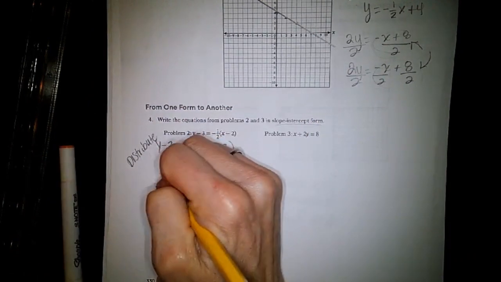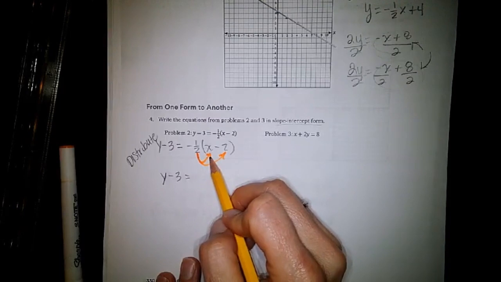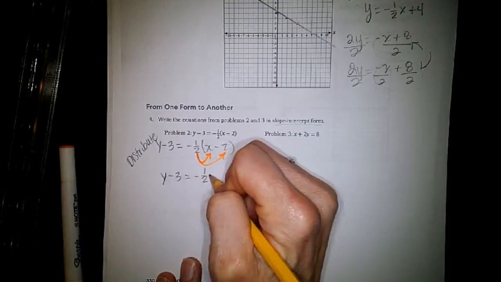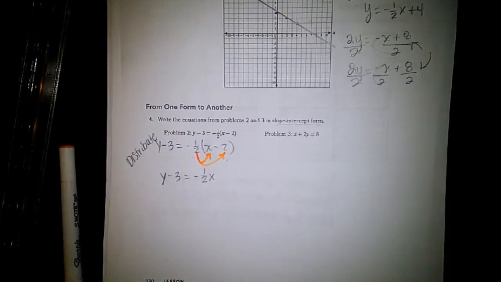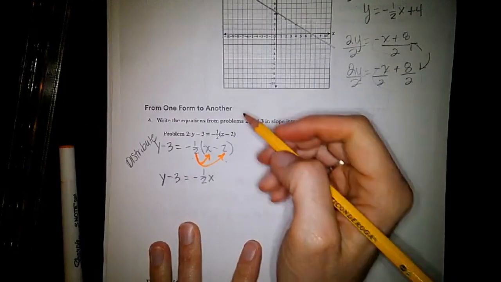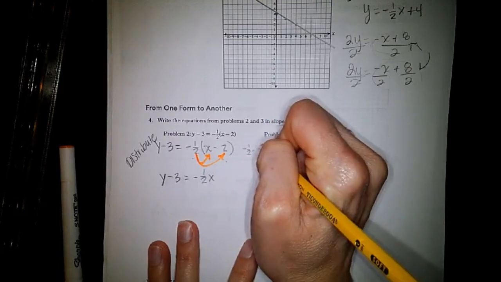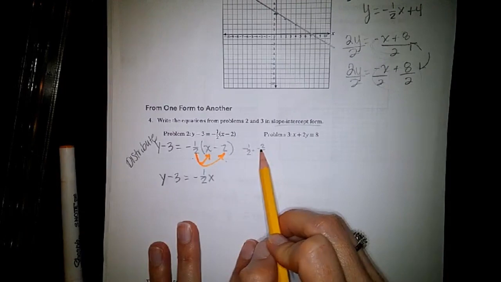Okay, so let's look. You have a negative 1/2 times negative 2 over 1. Negative 1 times negative 2 is 2. 2 times 1 is 2. 2 divided by 2 is... 2. Now what?